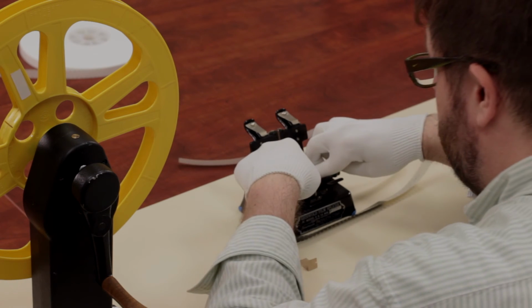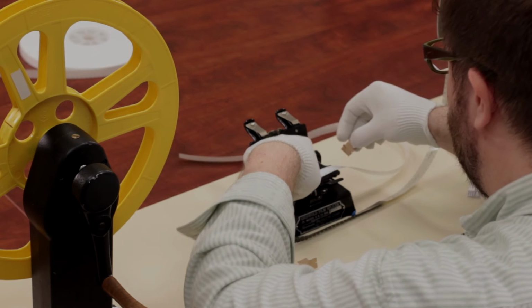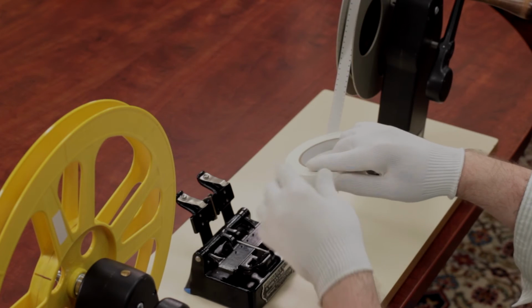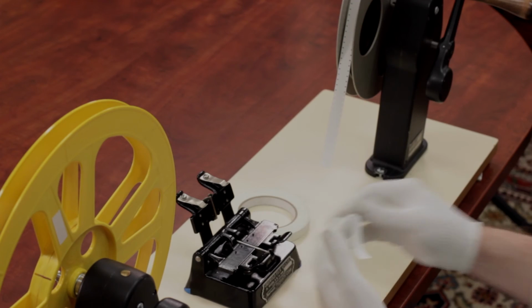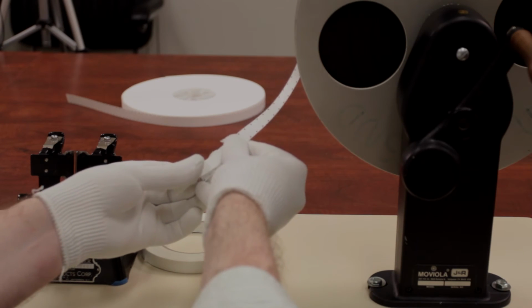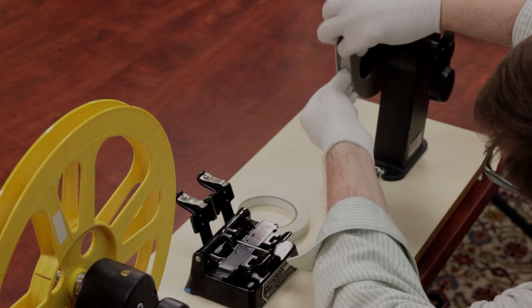So we'll go ahead and splice and tape the new leader on, just like we did with the tail. Then we're going to use hold down tape to keep the film from unwinding. I use a low tack acid-free artist tape, but you might want to check what else is out there.